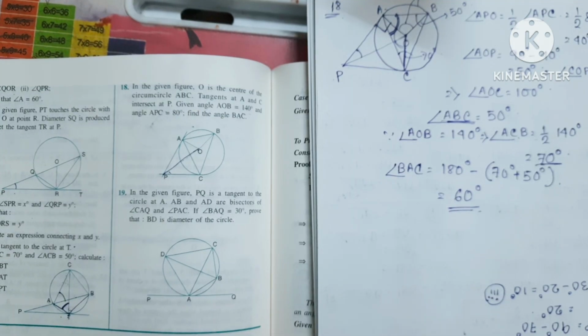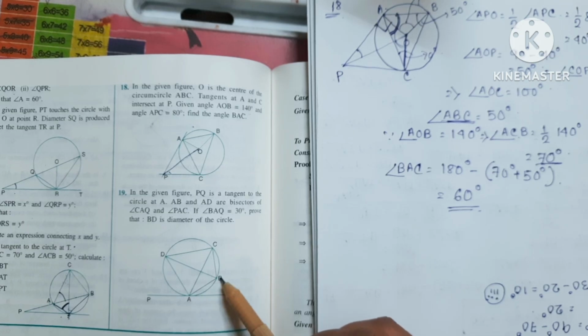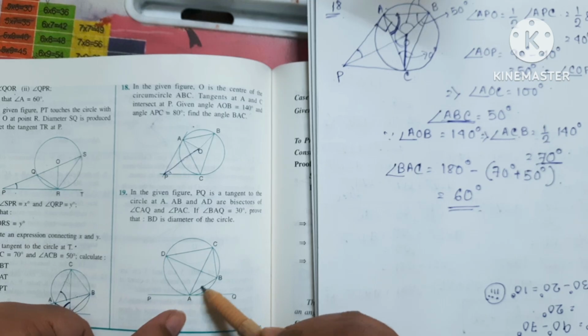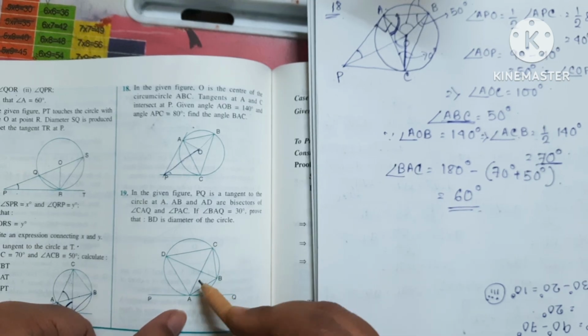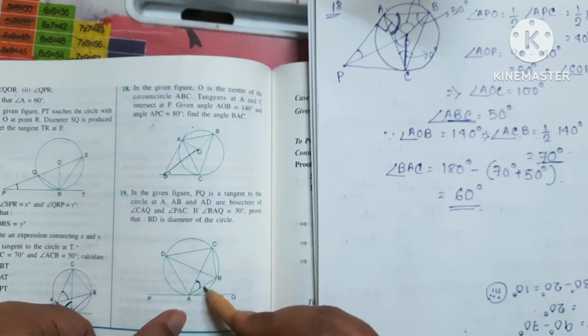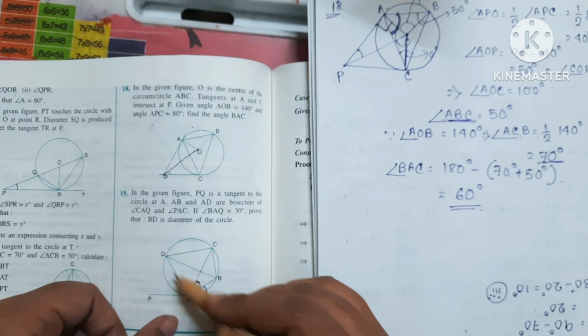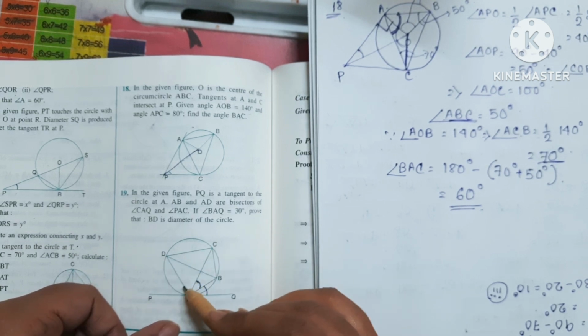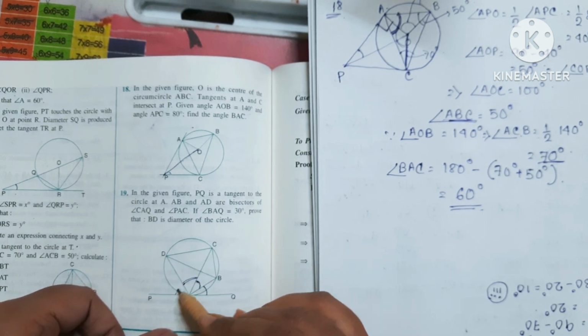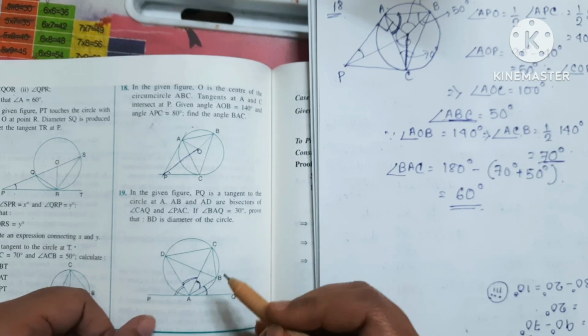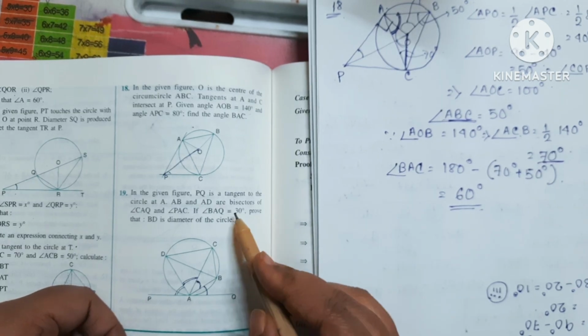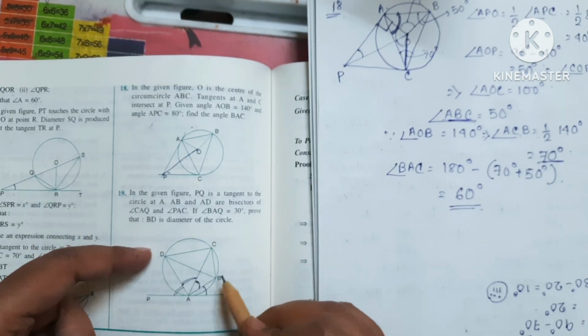Question number 19. See, PQ is the tangent of the circle at point A, and AB is the bisector of CAQ. That means this angle is equal to that angle. And AD is the bisector of PAC. That means this angle is equal to that angle. Now BAQ is given, that is 30 degree. You have to prove that BD is the diameter.